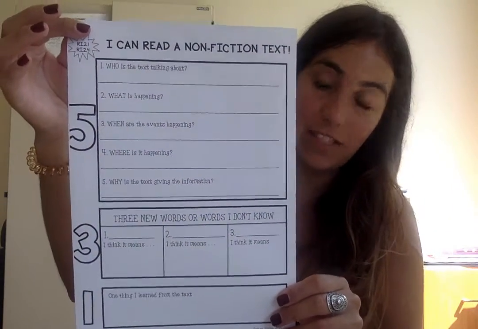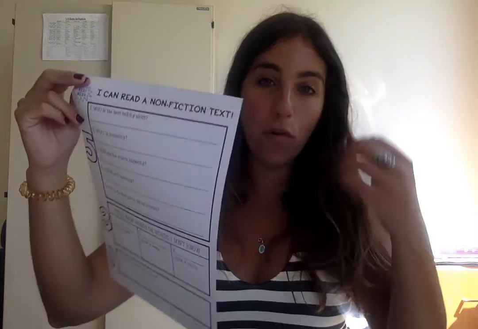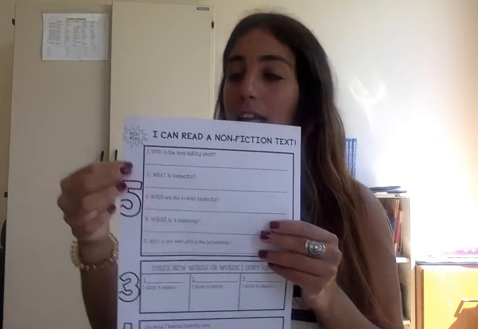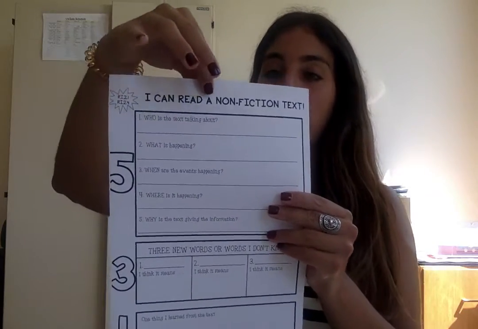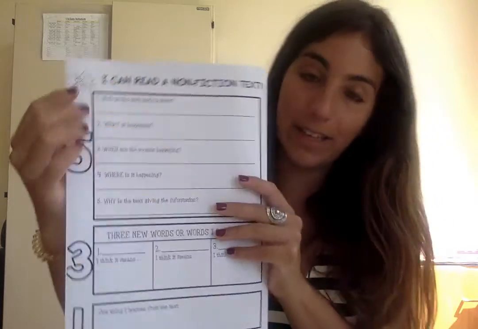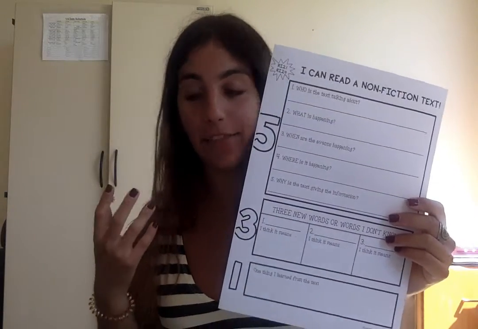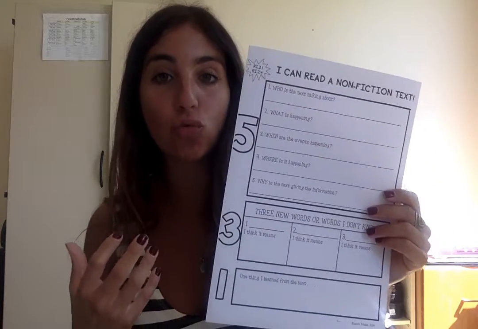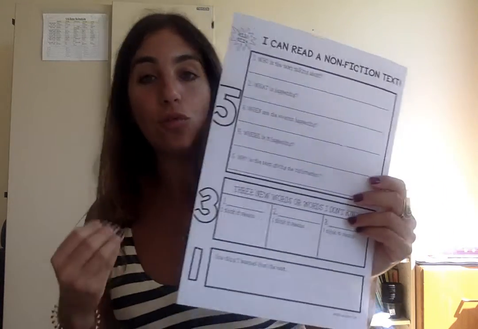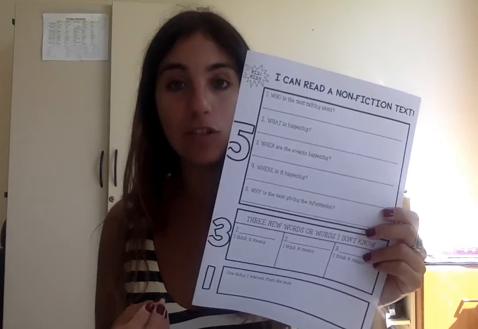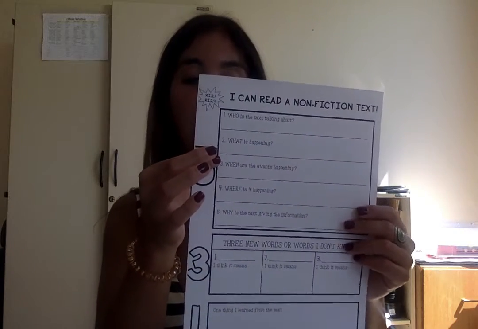This is our activity for the day. We've done this before, and I really want us to get really good at it. And so this says, I can read a nonfiction text. So the first question here is, who is the text talking about? So we need to look at our book. We need to figure out, who is the text talking about? Number 2 is what? What is happening in the text? What is the text describing? Okay, so you need to answer in a complete sentence what the text is describing.